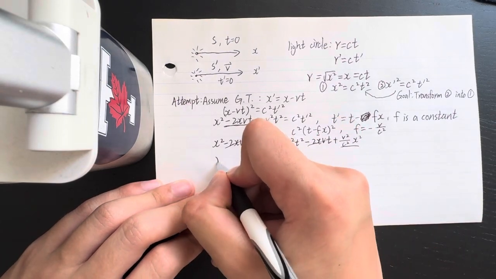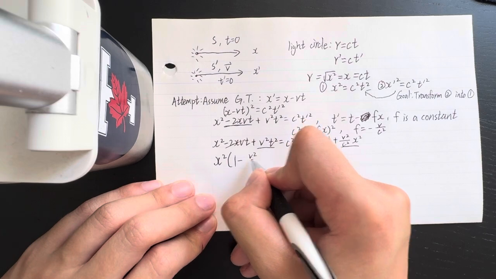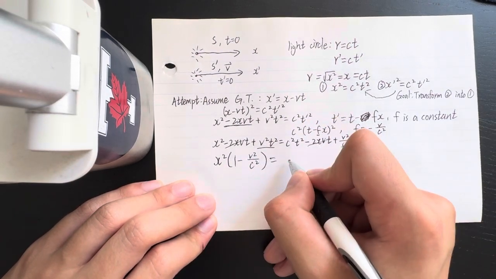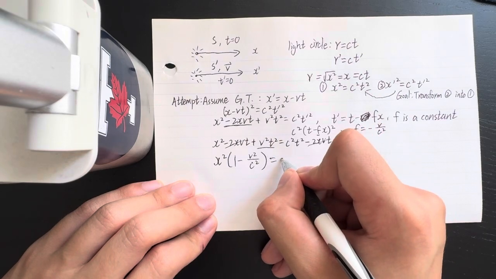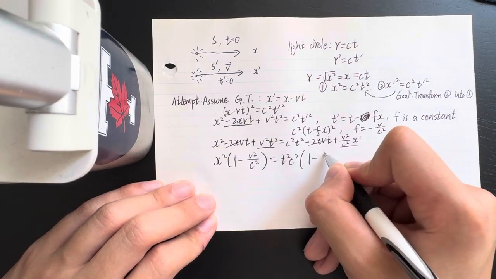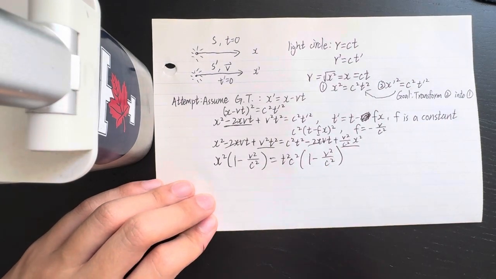So I'm left with x squared. I'm skipping a few steps here. 1 minus v squared over c squared. Hopefully you can still follow me. Equals, I move this to the right, take out a t squared and a c squared: t squared c squared, 1 minus v squared over c squared. Okay, now here's the important thing.